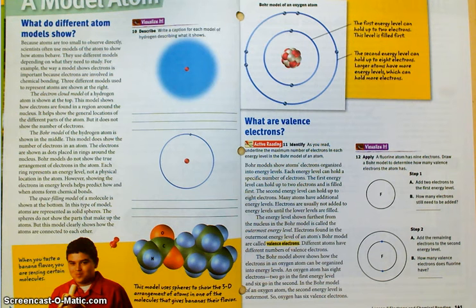Okay, the Bohr model above shows how the electrons in an oxygen atom can be organized into energy levels. An oxygen atom has 8 electrons, 2 in the first energy level and 6 go in the second. In the Bohr model of an oxygen atom, the second energy level is the outermost, so oxygen has 6 valence electrons.